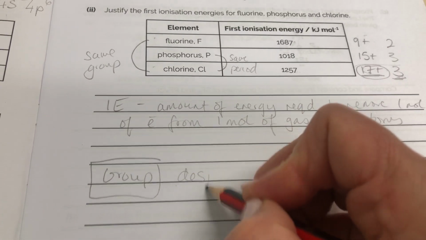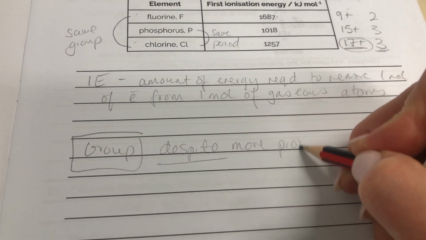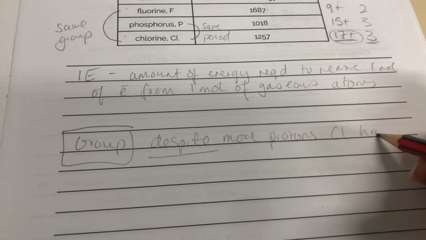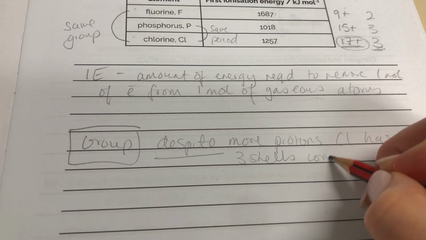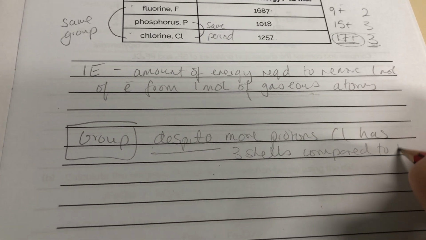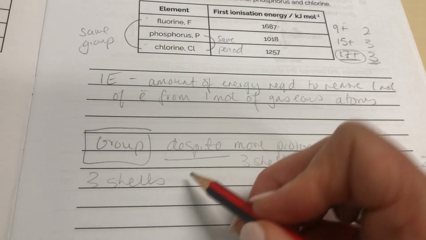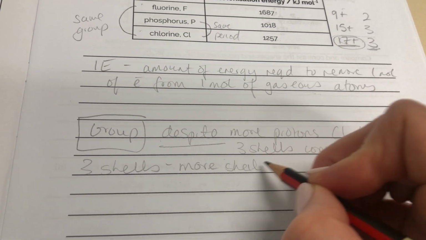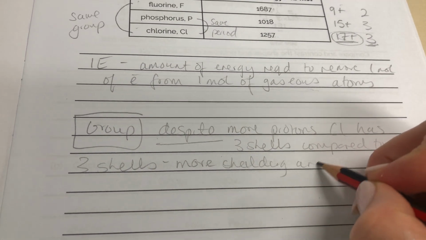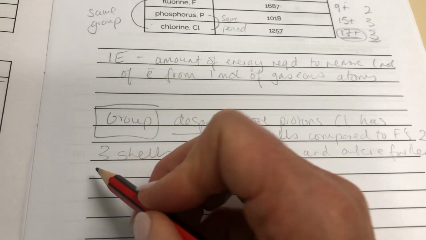So despite, and some of you didn't get this bit, more protons, Cl has 3 shells compared to F's 2. 3 shells has more shielding and outer electron further from nucleus.